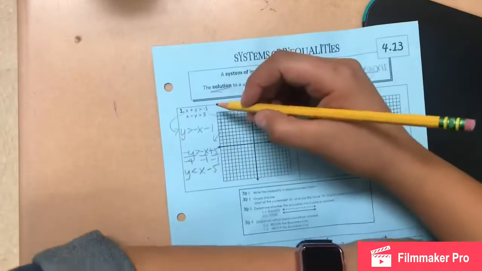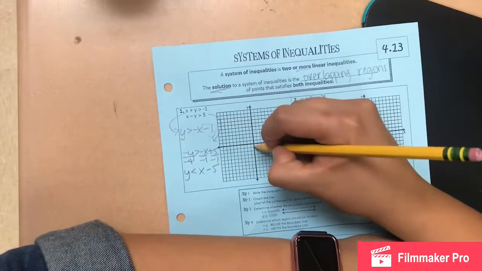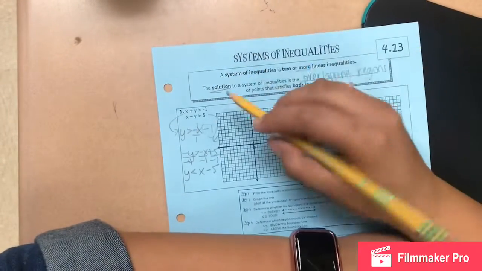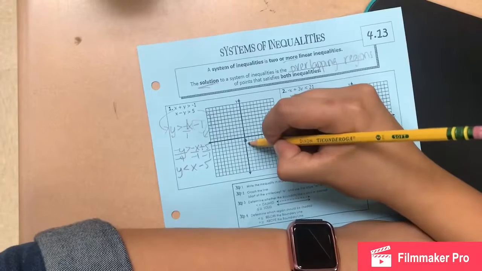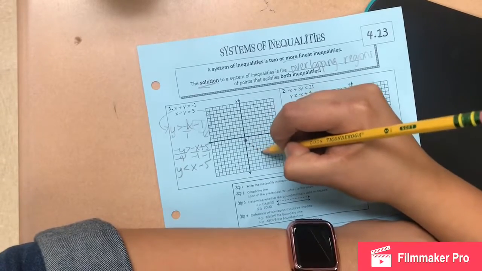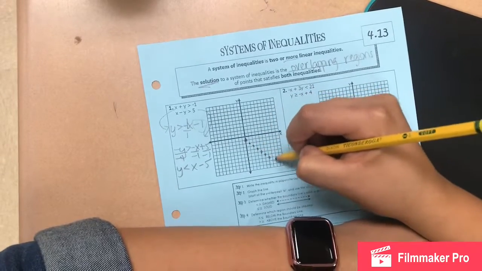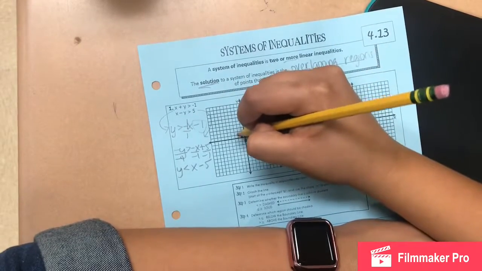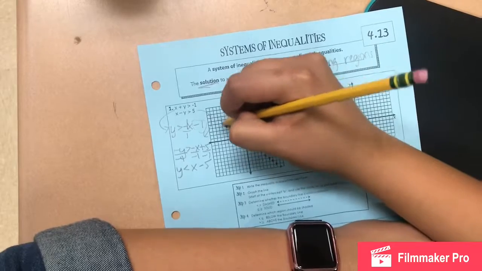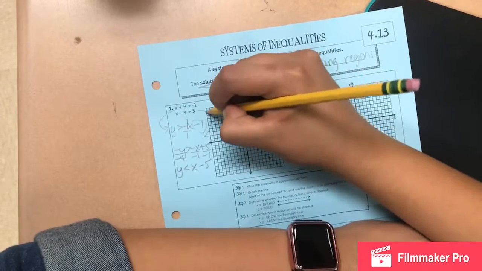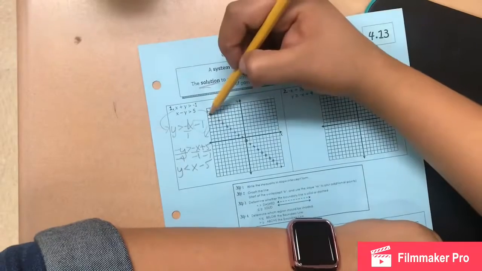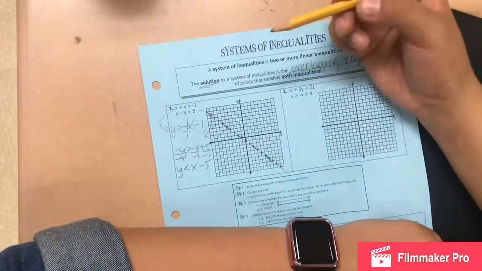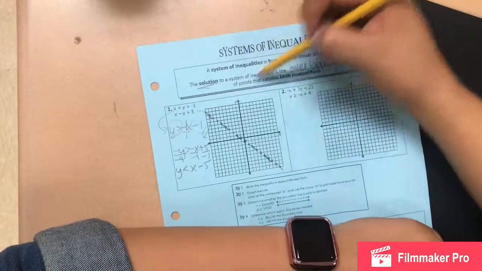So the first one, we're going to start at the y-intercept of negative 1. The slope is negative 1, so over 1, we're going to go down 1, right 1, and continue that pattern, then up 1, left 1 to go the opposite direction. Okay, just like the last couple of days, since it's greater than, that means it's a dashed line. Okay, and since it's greater than, we're going to shade above, but we're going to wait.